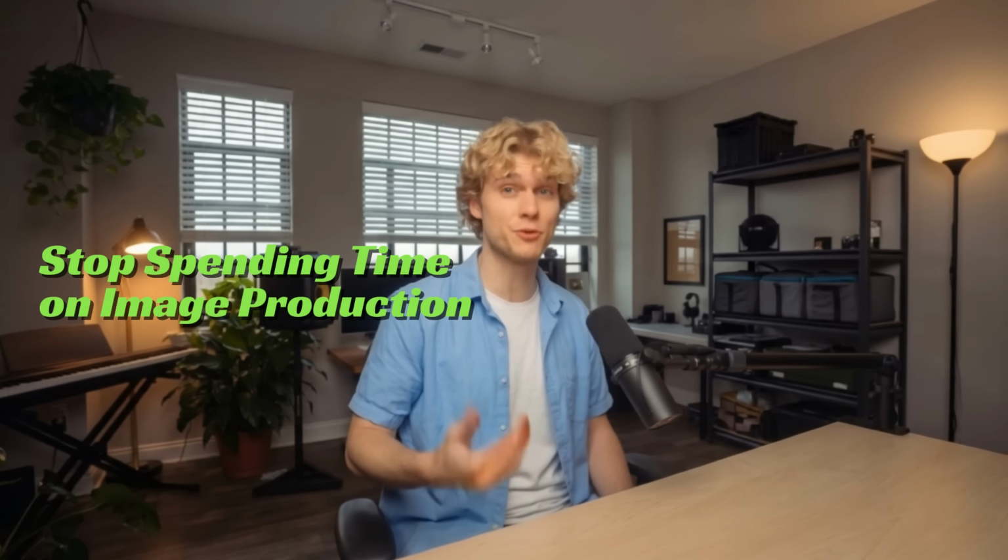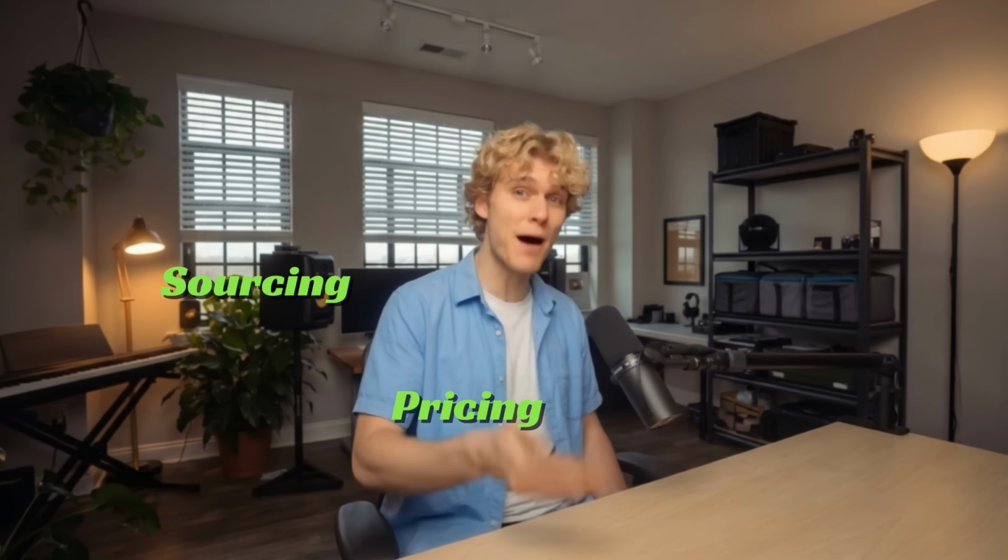If you're serious about scaling in e-commerce and the global marketplace, you need to stop spending your time on image production and start spending it on sourcing, pricing, and growth strategy. As for product photos, leave it entirely to Fotor.